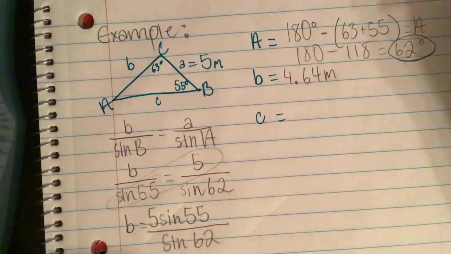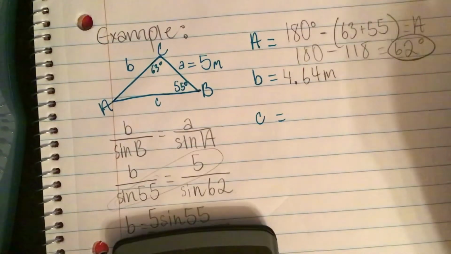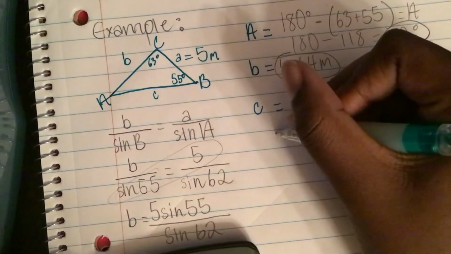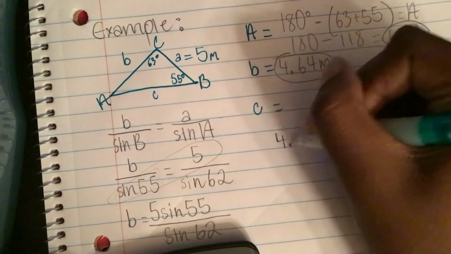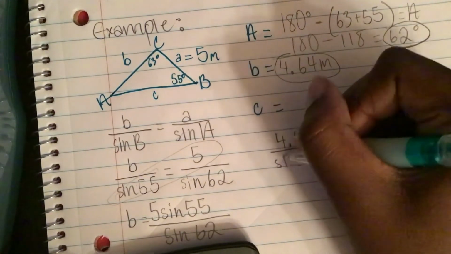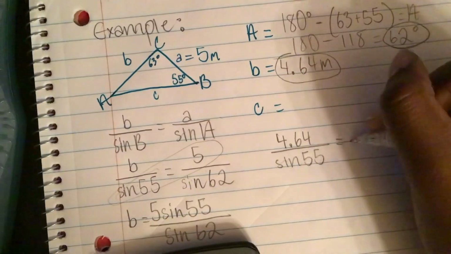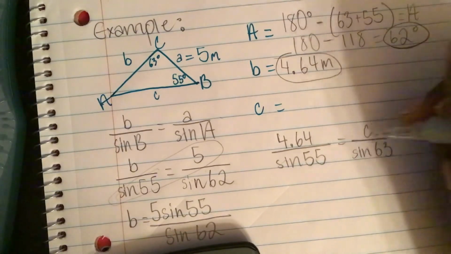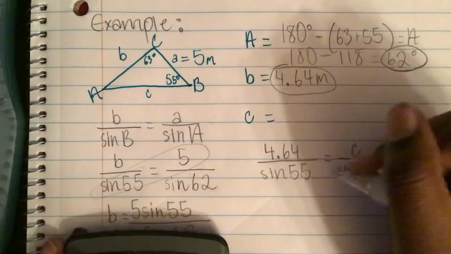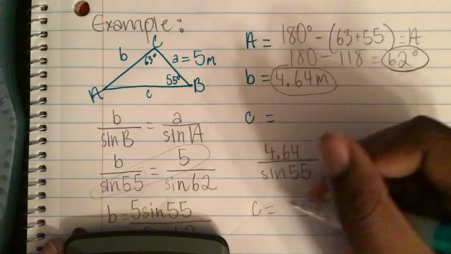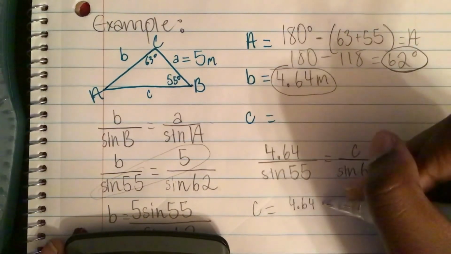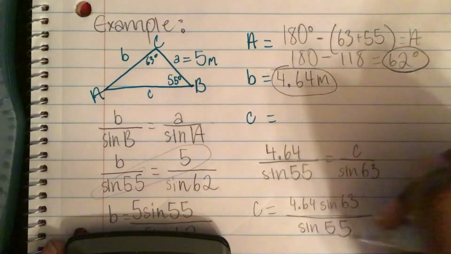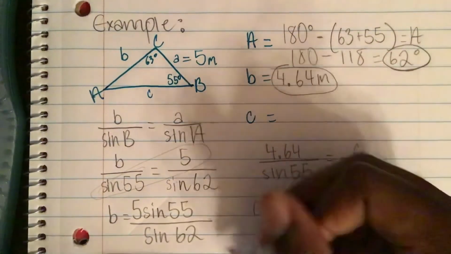And now to solve for side C, we can use the law of sines once again. So side B, we now know, is 4.64 over the sine of 55 equals C over the sine of 63. So this tells us that C equals 4.64 times the sine of 63 over the sine of 55. So we're going to put that in our calculator to solve for C.